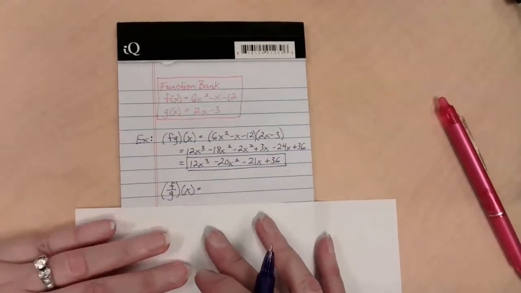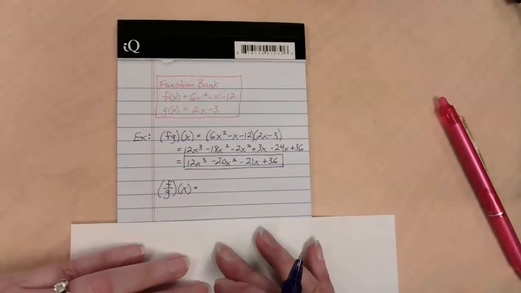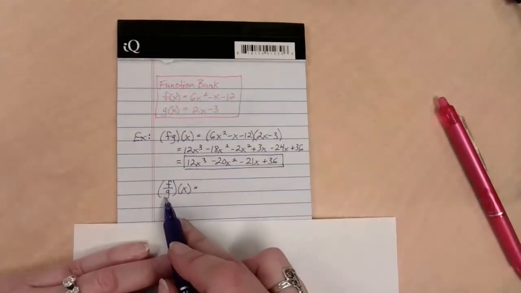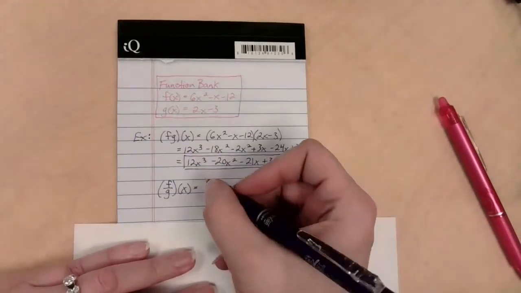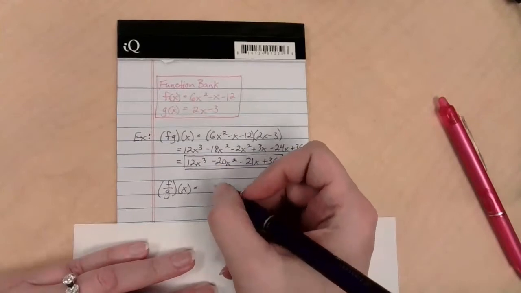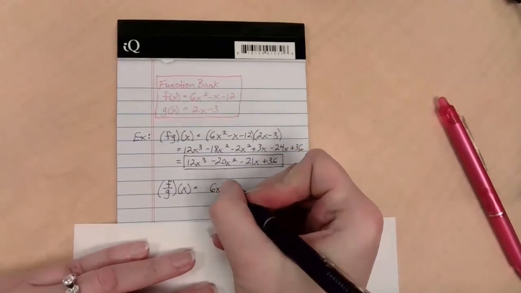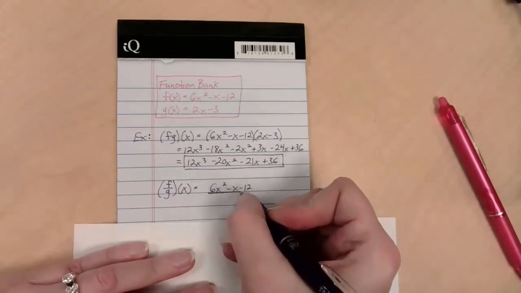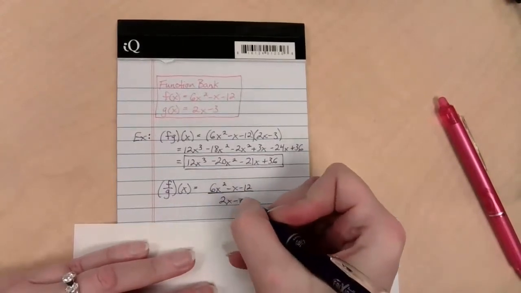All right. So if we can multiply, can we divide? What would dividing look like for this? Well, notice how it's got the f over g. So that's how we know it's division. And the way that this is set up, we're going to set ours up the same way. We're going to go with the function f on top, the function g on the bottom. So 6x squared minus x minus 12, and that's going to be over 2x minus 3.